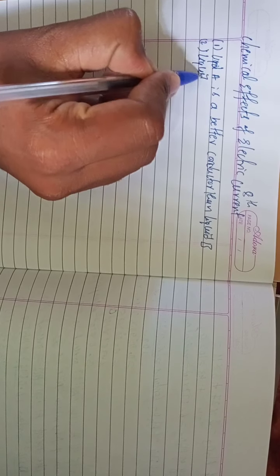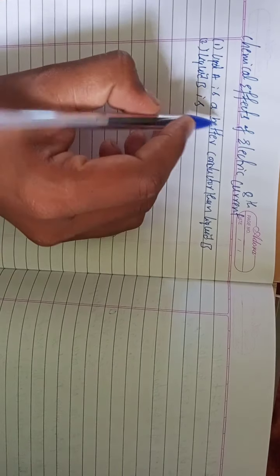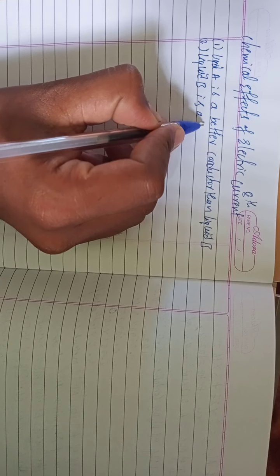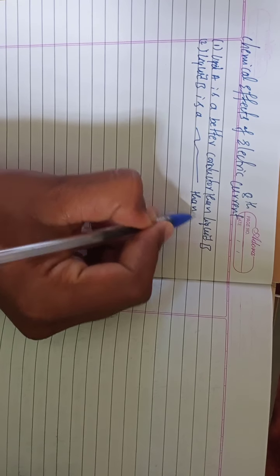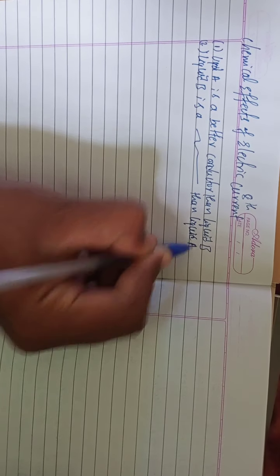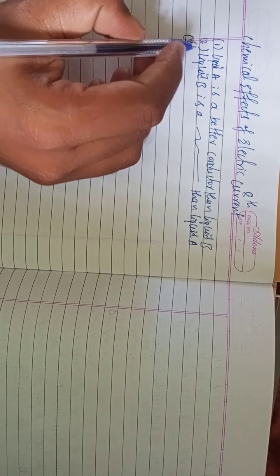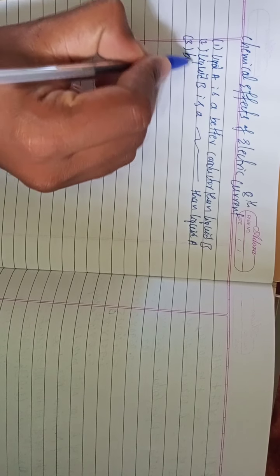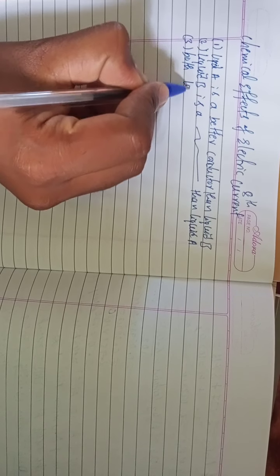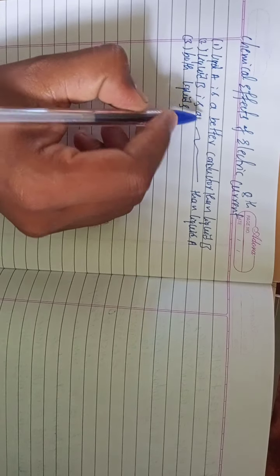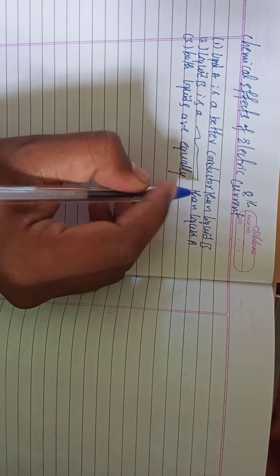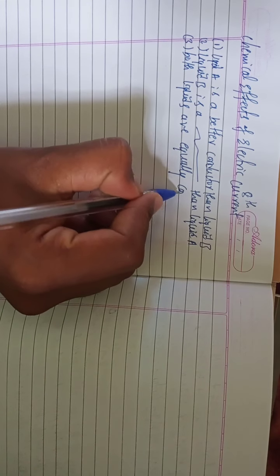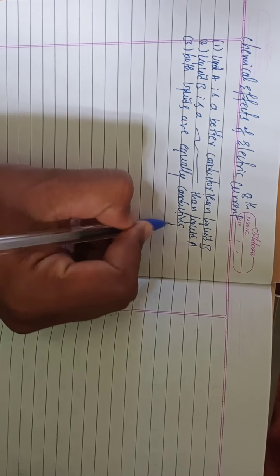The second one is like this: liquid B is a better conductor than liquid A. And the third one is like this: both liquids are equally conducting.